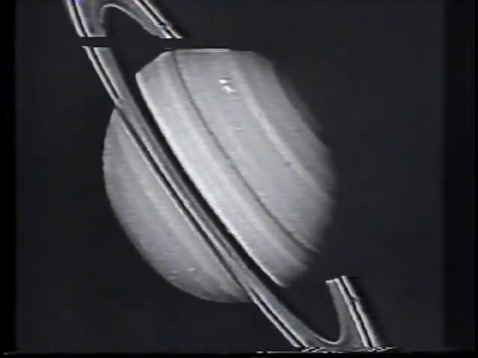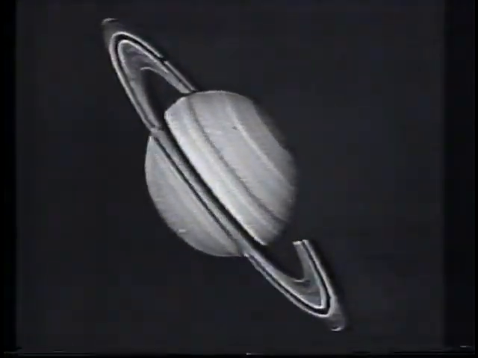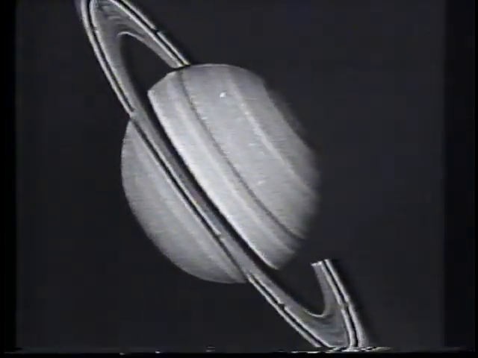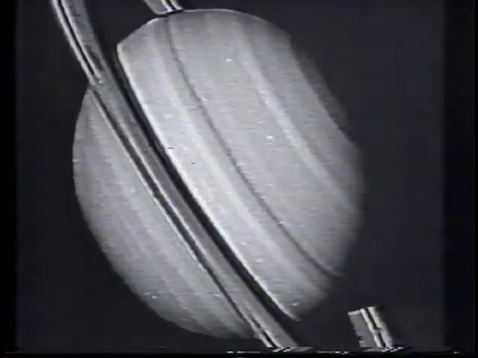Oval-shaped storms or vortices are also present along belt boundaries. Finally, notice the spokes or dark spots in the rapidly rotating ring system of Saturn.